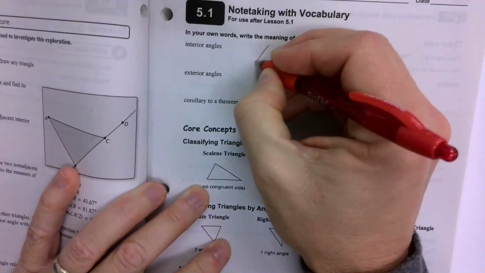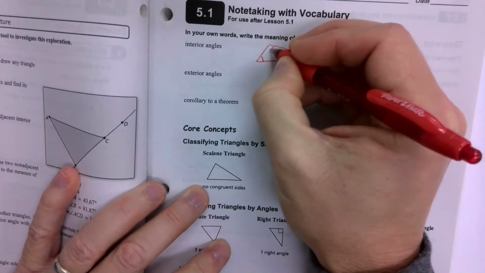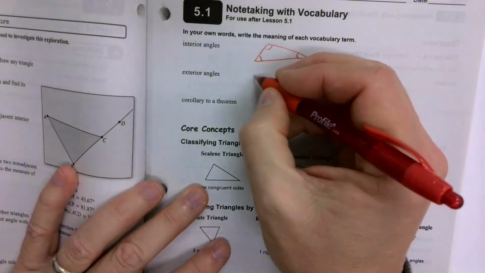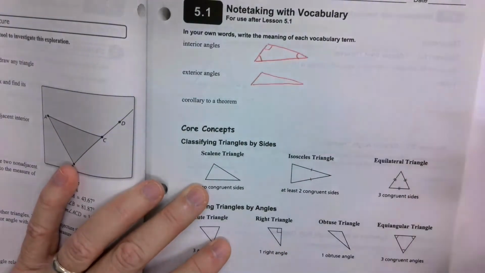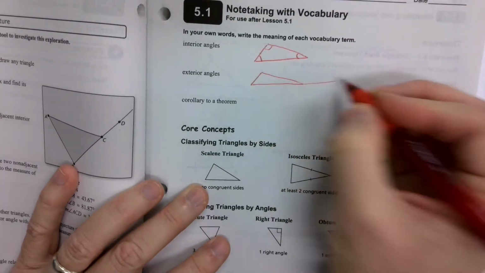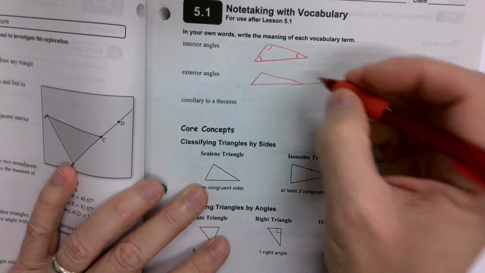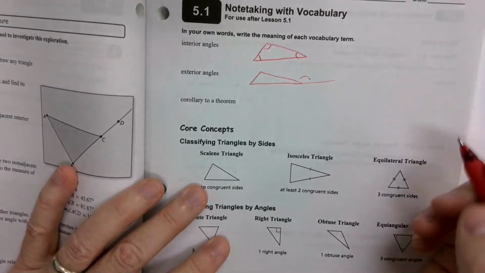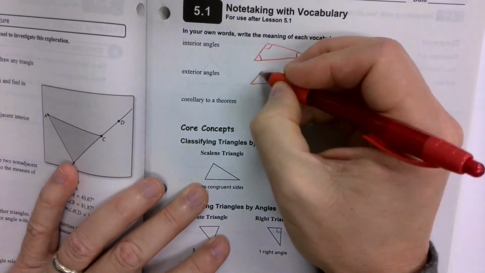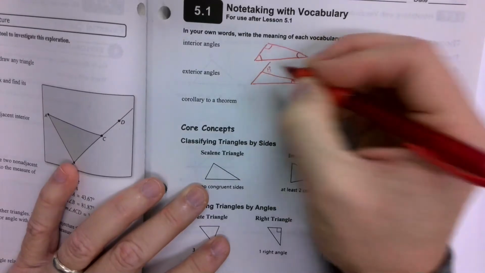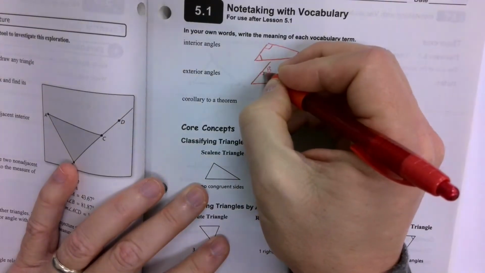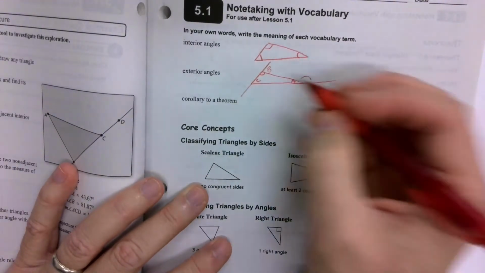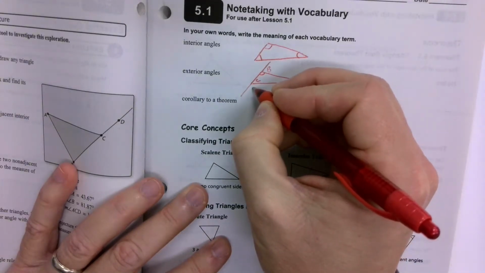So on any triangle, interior angles are the ones that are on the inside of that triangle. That makes pretty good sense, right? So then what the heck's an exterior angle? If I extend one of the lines out in this direction, this angle right here is considered an exterior angle for, we'll call this angle A right here. Just like if I extended this out right here, this would be an exterior angle for angle B.